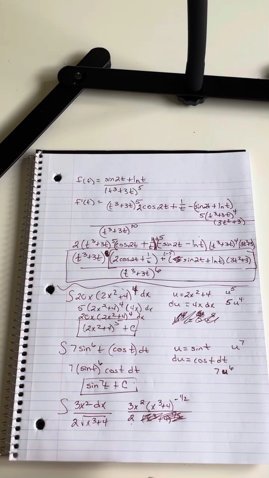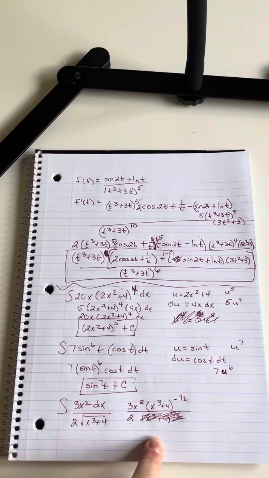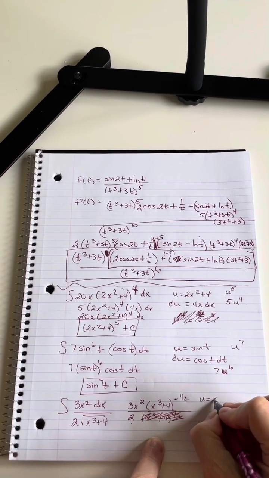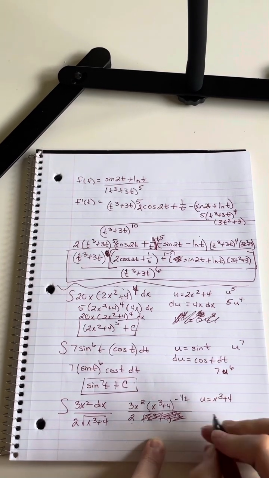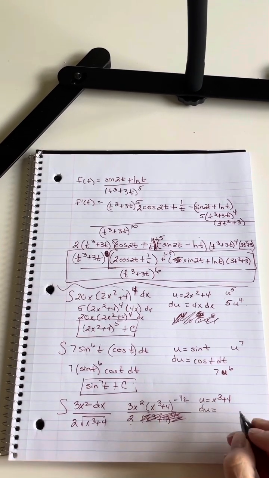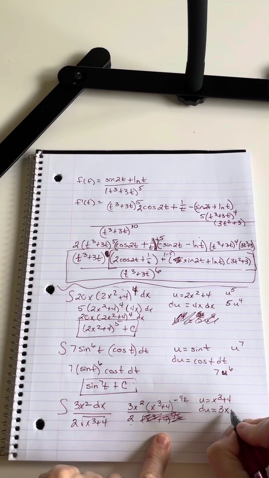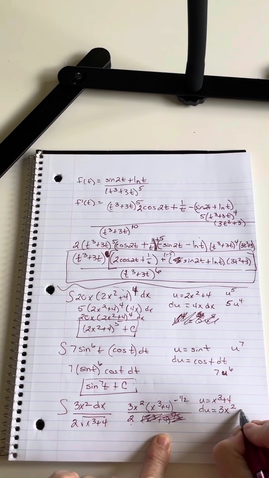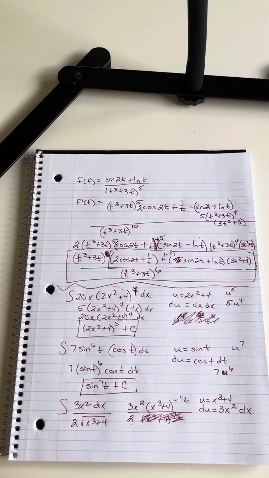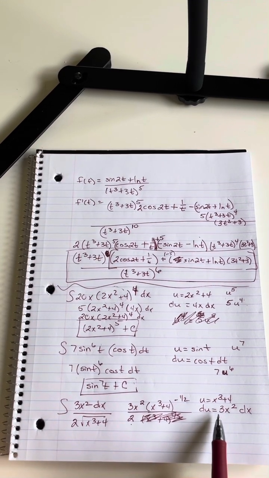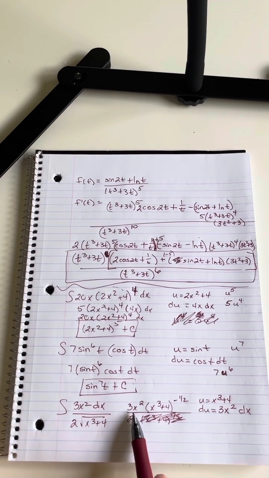Now I'm going to assign my u to be the x cubed plus 4, and the du gives us 3x squared dx. I'm already seeing that the du is the 3x squared from here.